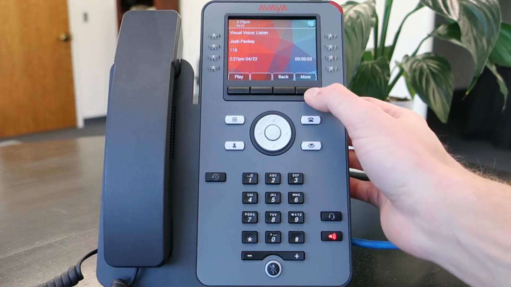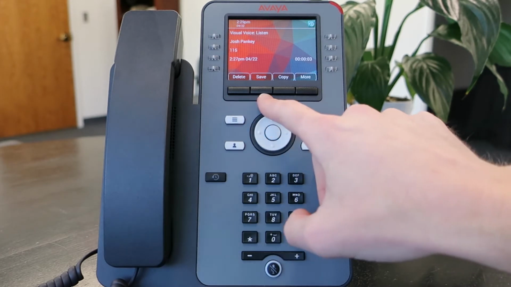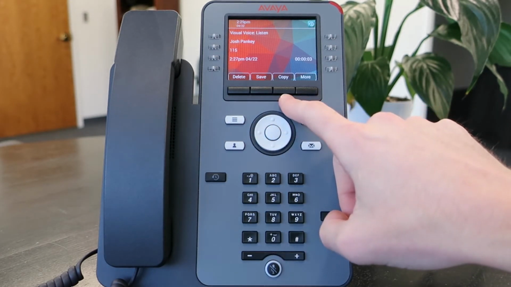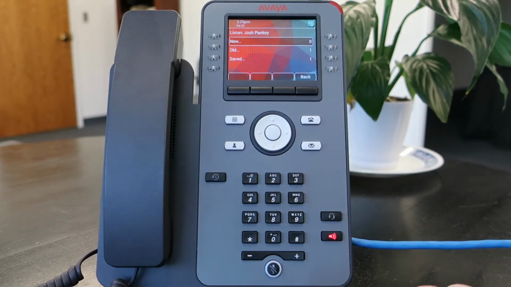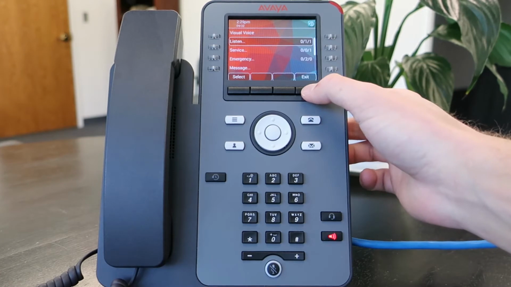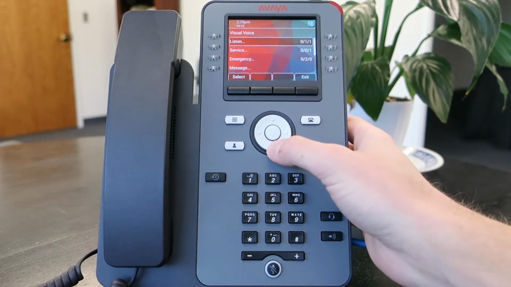I have a more soft key, which I'll select, which gives me delete, save, or I can copy that message to another mailbox. I'm going to go ahead and delete that message. And then I'm going to hit back. And now I'm at my main voicemail screen again.